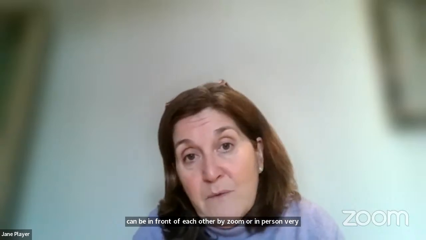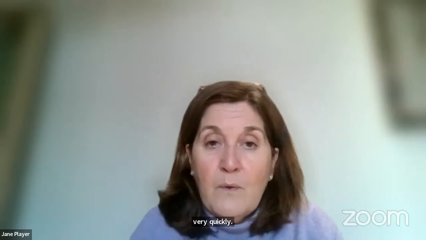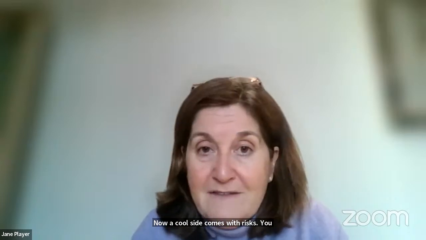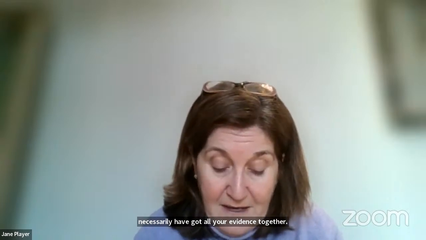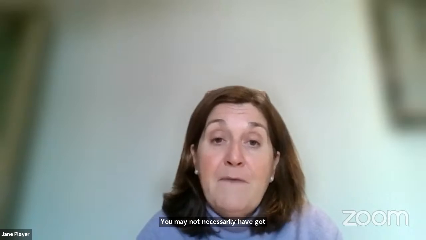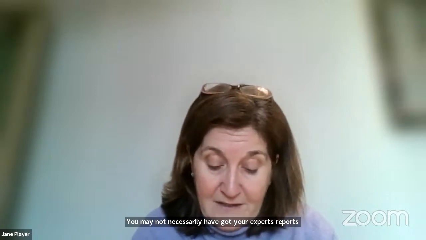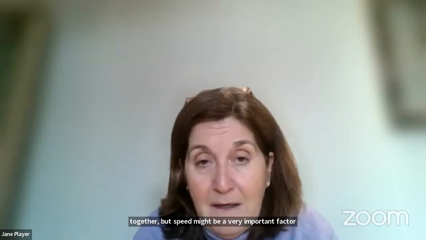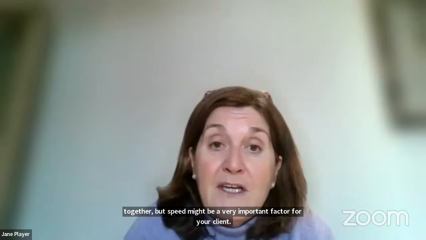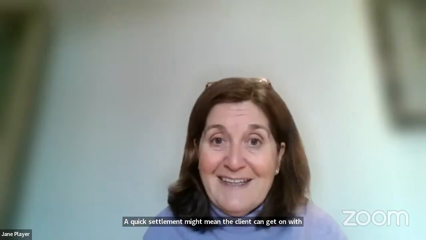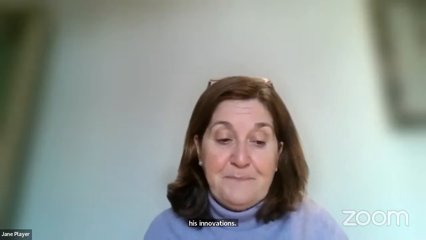Now, of course, that comes with risks. You may not necessarily have got all your evidence together. You may not necessarily have got your experts' reports together, but speed might be a very important factor for your client. A quick settlement might mean the client can get on with his innovations, he can get on with doing the job he does, which isn't litigation.